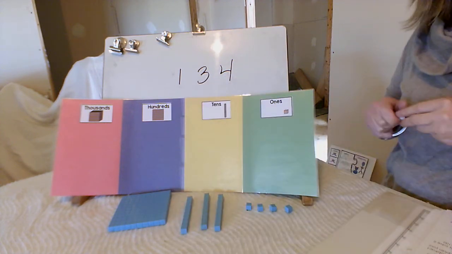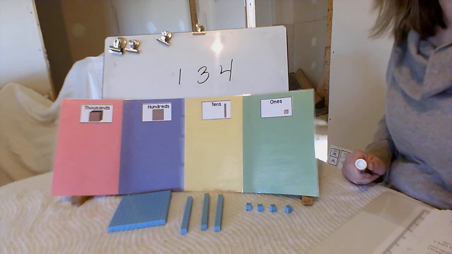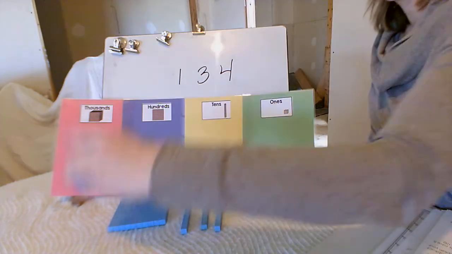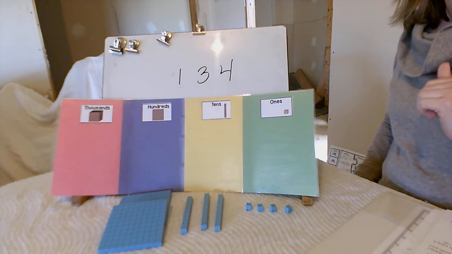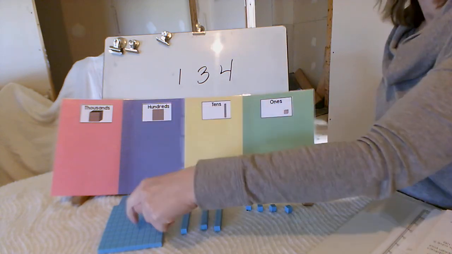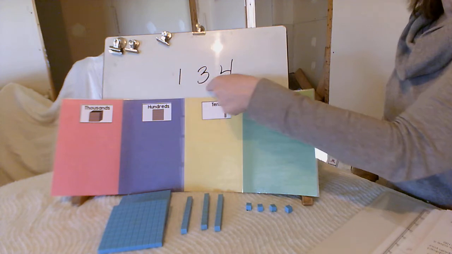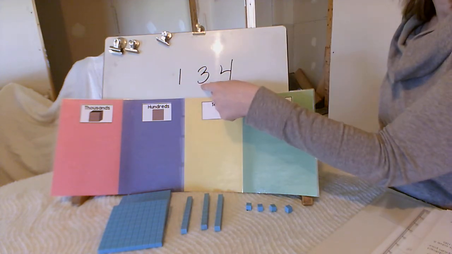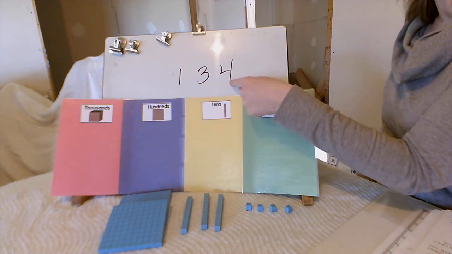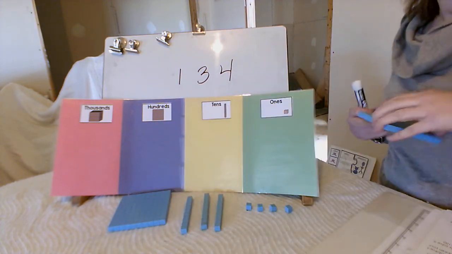Now watch what I'm going to do. Something's going to change. What did I just add? I added another 100. So which digit needs to change up here? Do the hundreds change? Do the tens change? Or do the ones change? Here's what we had.